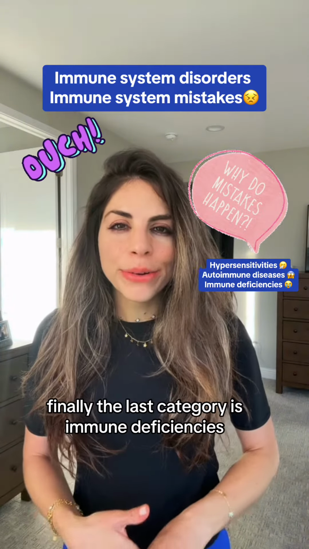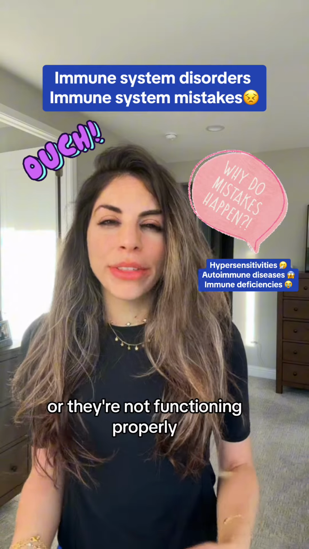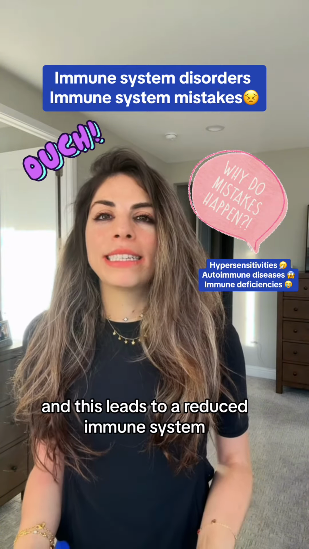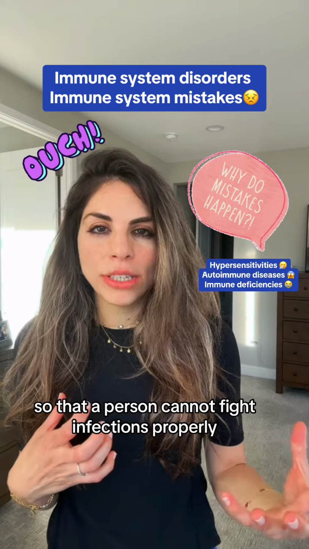Finally, the last category is immune deficiencies. These are disorders where components of our immune system are not present or they're not functioning properly, and this leads to a reduced immune system so that a person cannot fight infections properly.